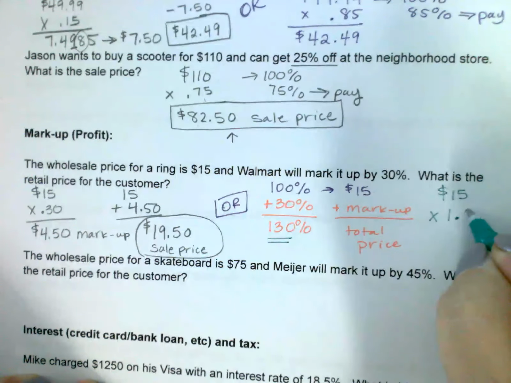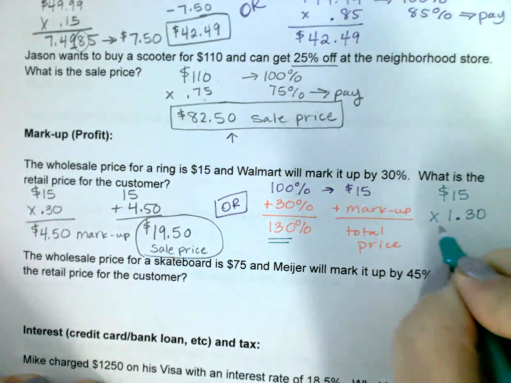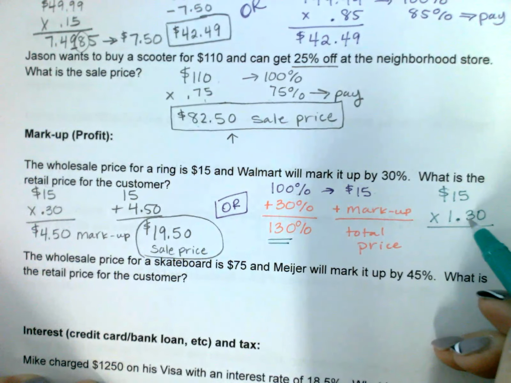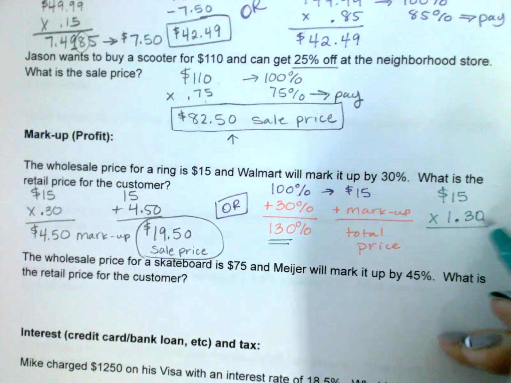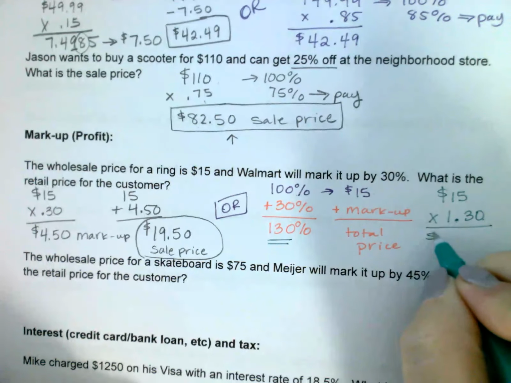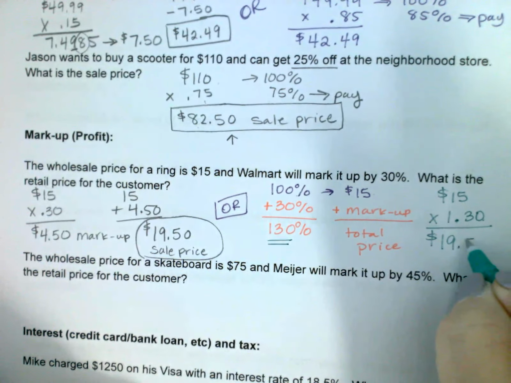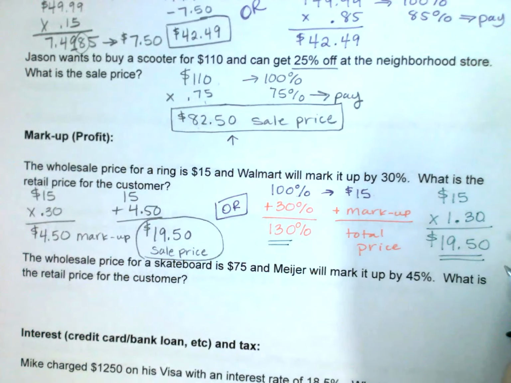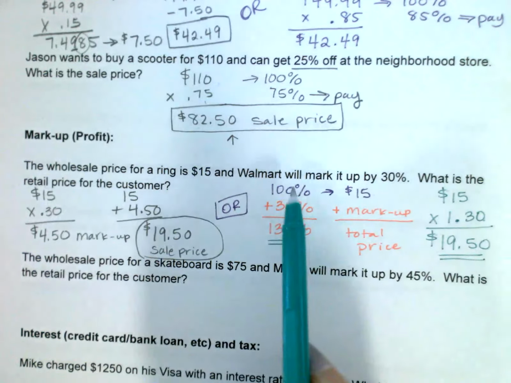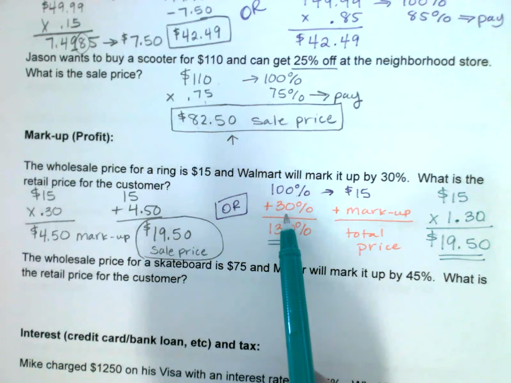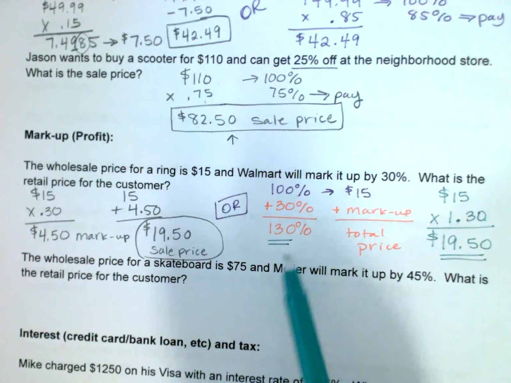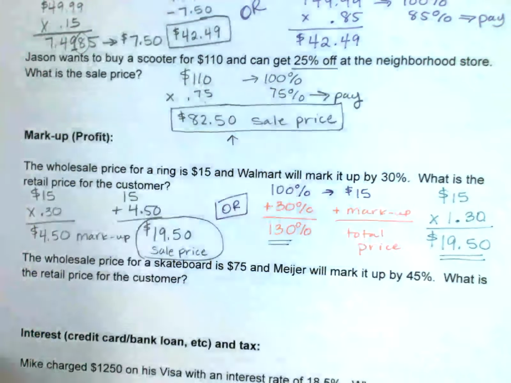I would move it 2 places to the left. So I would multiply 15 times 1.30 or 0.3. And when you do that on your calculator, oh wow, it gives me immediately the total sale price: 100% plus the 30% markup for a total of 130%.